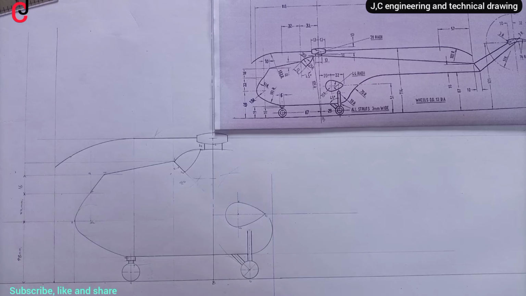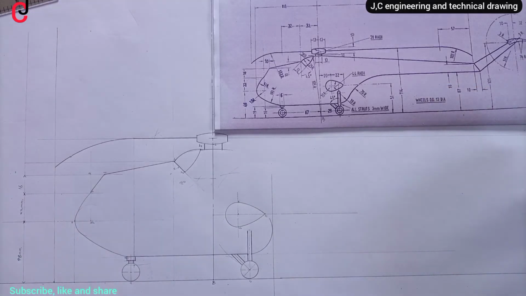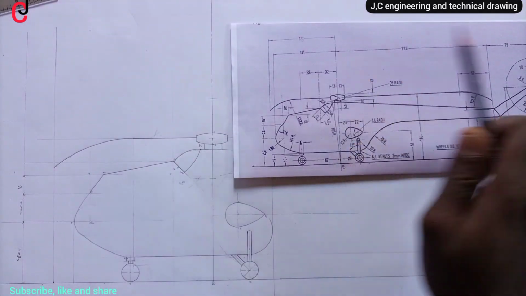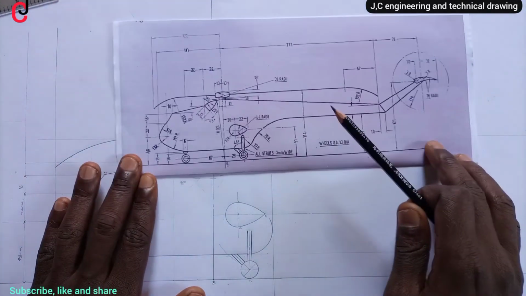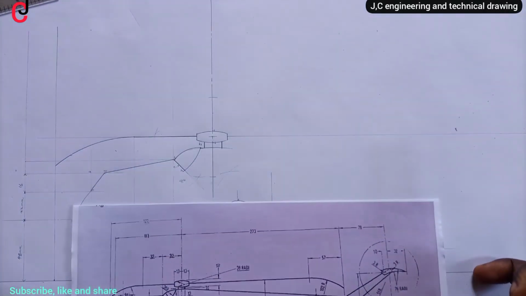and then we know that the total distance from our center line, the total distance, okay, let me shift it towards this way so you can see.